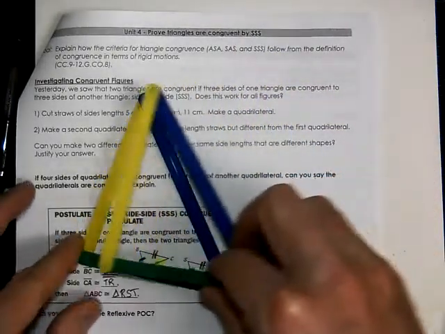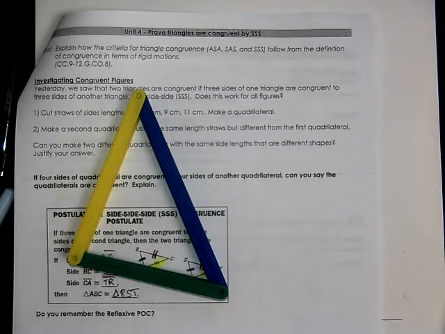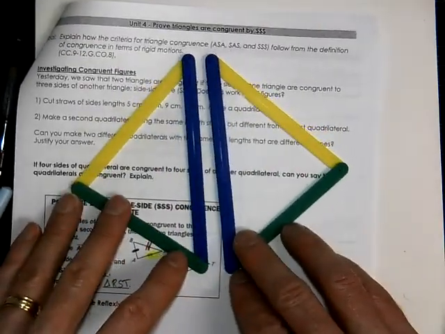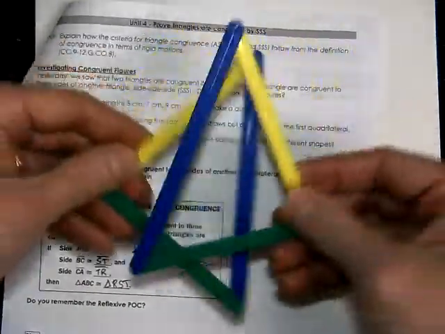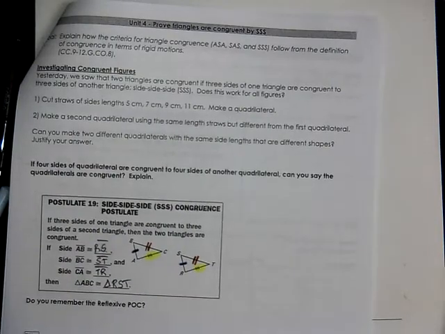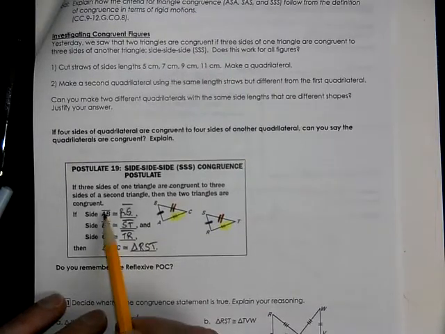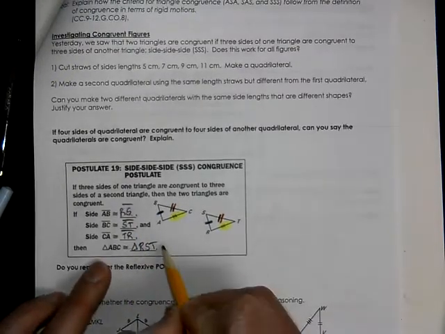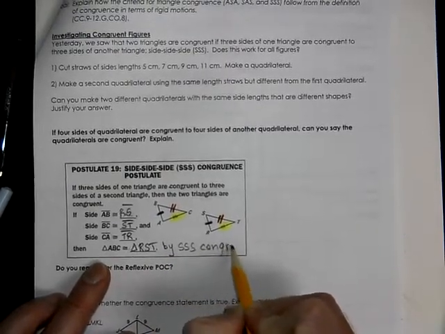By flipping it over, you can see that they have the same lengths, they have the same angles. So just by knowing the sides, I know these two triangles are congruent. I did not make the triangles with angles, I only made them with sides. So we can prove triangles congruent using this postulate called side, side, side. If three sides of one triangle are congruent to three sides of a second triangle, then I know the two triangles are congruent by side, side, side congruence.